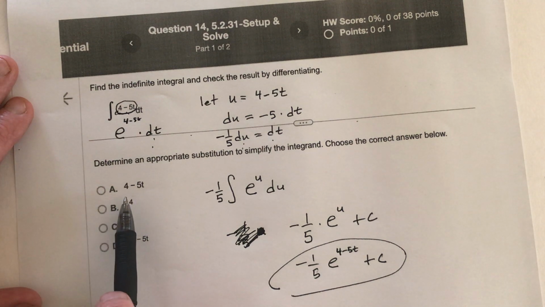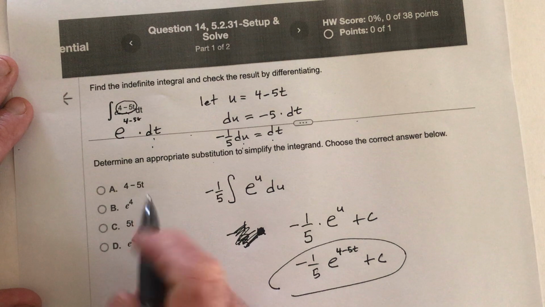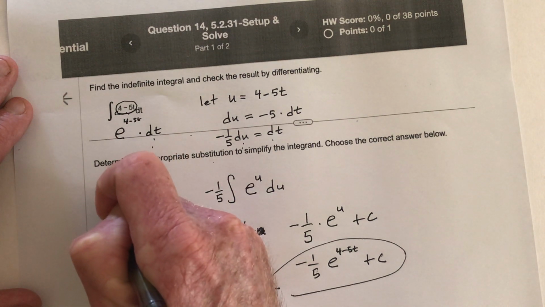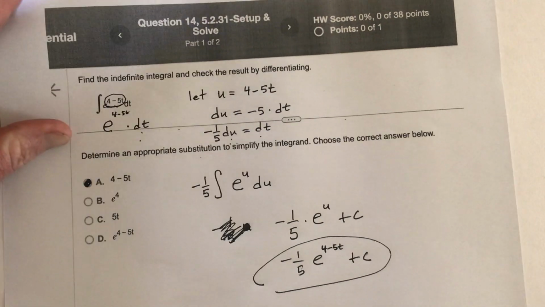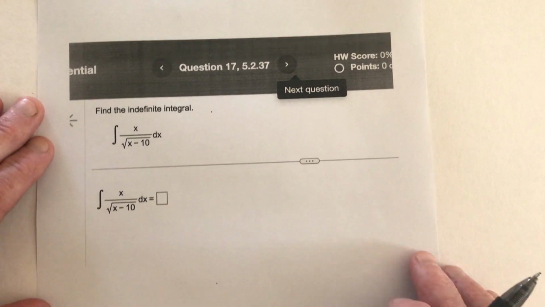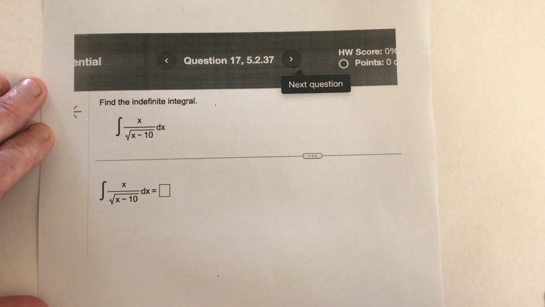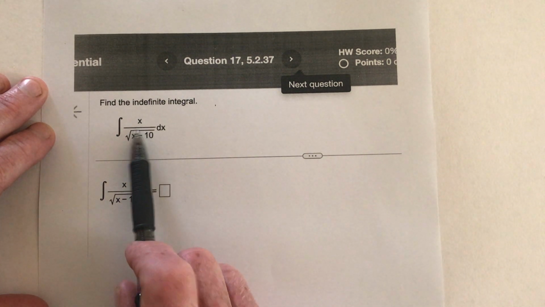So this one was just the first step. So what's the appropriate substitution? This is what the u should equal. So that's a. And I did one similar to this on the lecture, but let's just do this again. So this is the kind where there's an extra x.